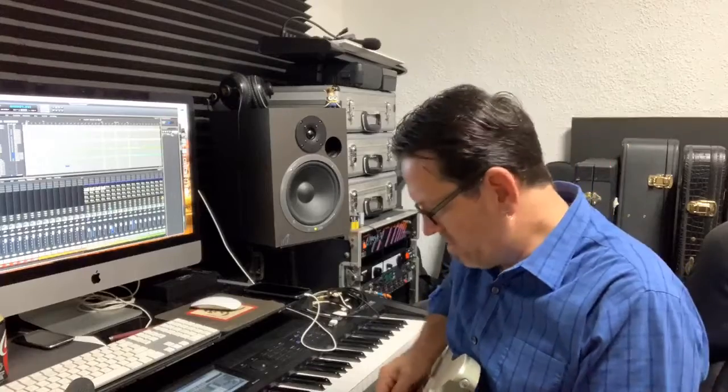So, okay, now we're just going to go ahead. I've got a basis of an idea. Just basic. I mean, these are just basic blocks. And so I'm going to go ahead and record this guitar part and just start somewhere.